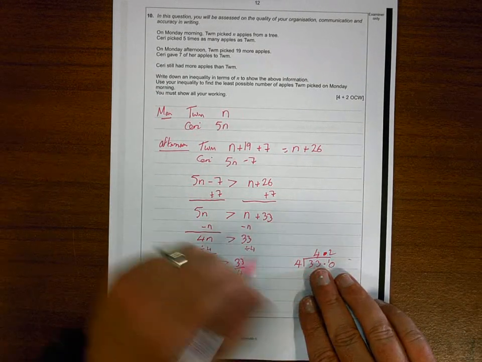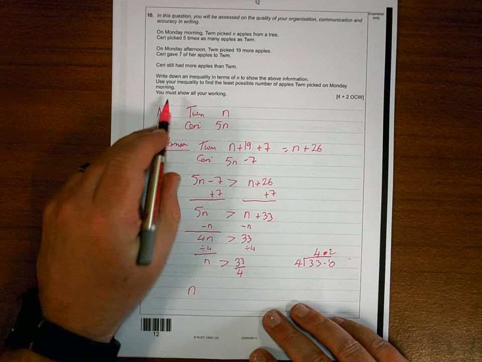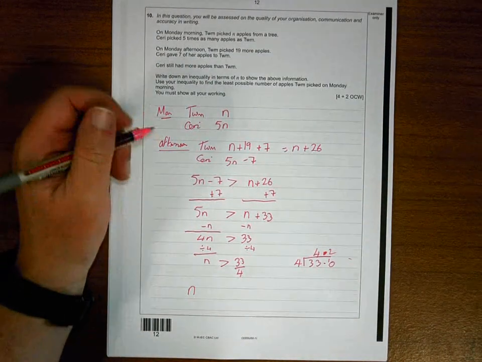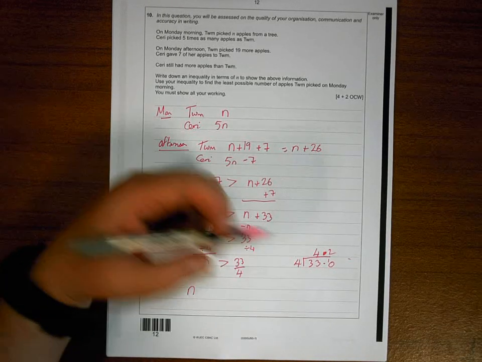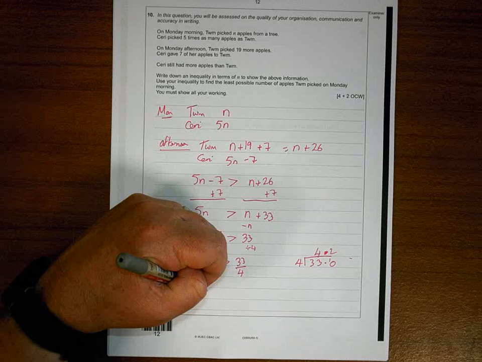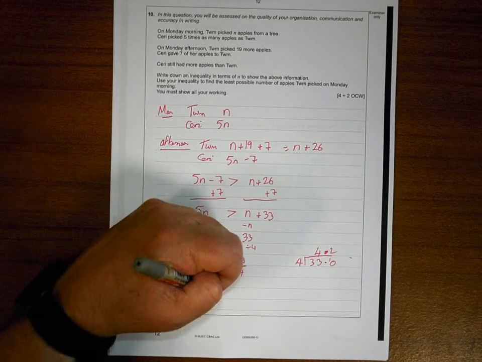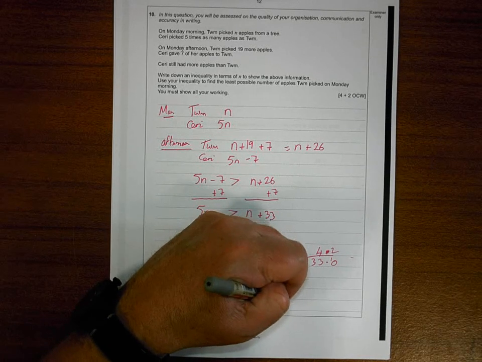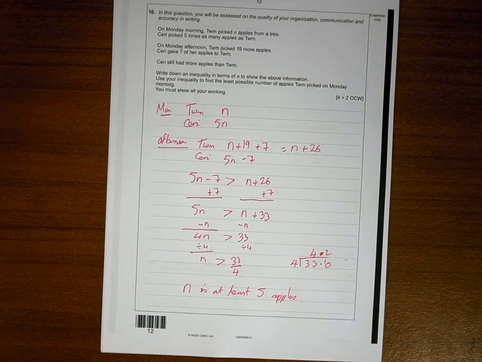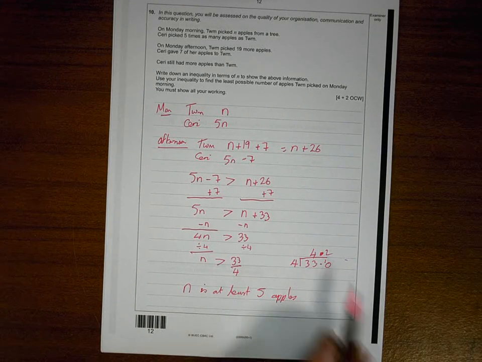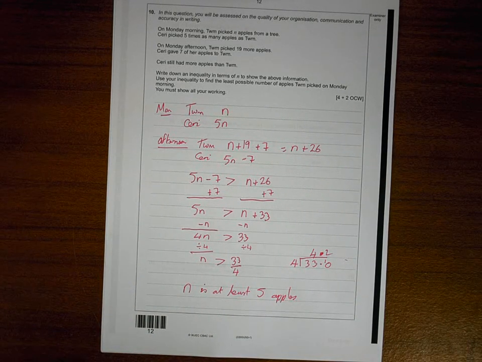So the least possible number of apples that Tom has got to pick is 9. So n is at least 9 apples. Can't be 8 because n is going to be greater than 8.25. Okay, so 6 marks there.